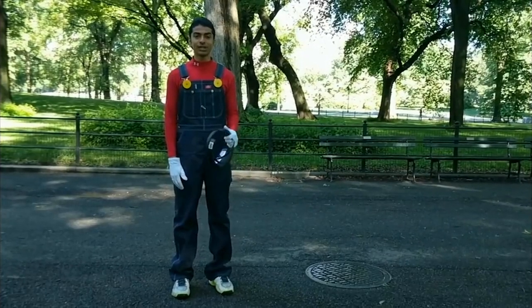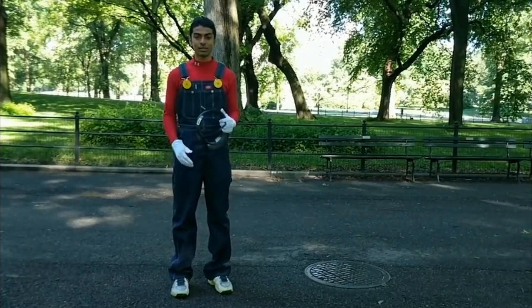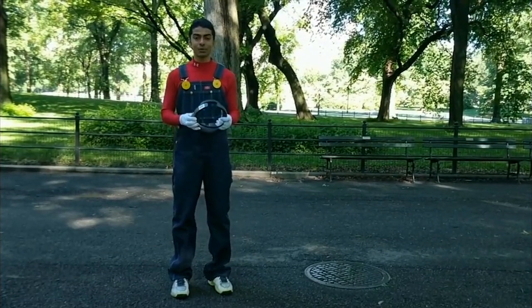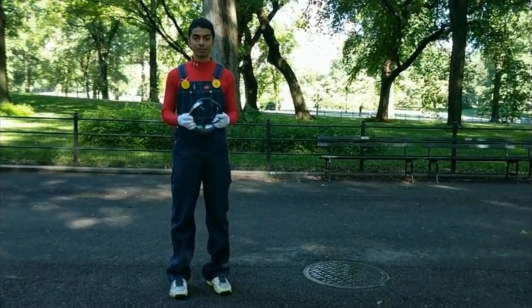Hi, I'm Abhishek, and I've recreated the iconic first level of Super Mario Brothers as a first-person, life-size augmented reality game that I'm now going to play as Mario.